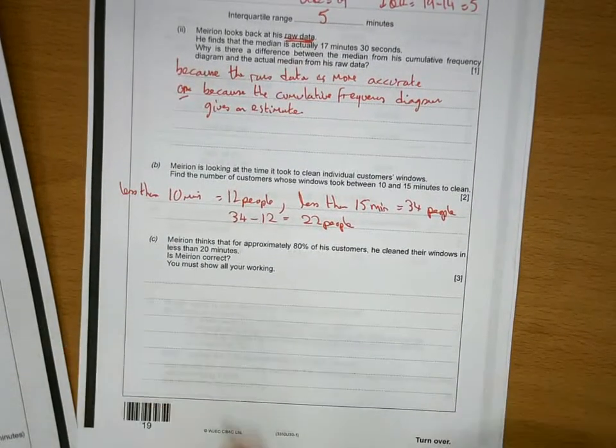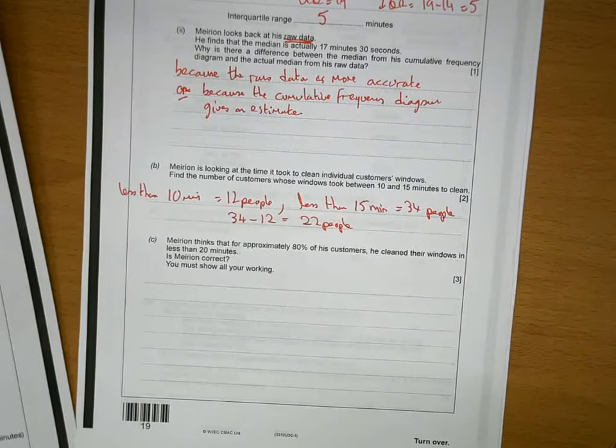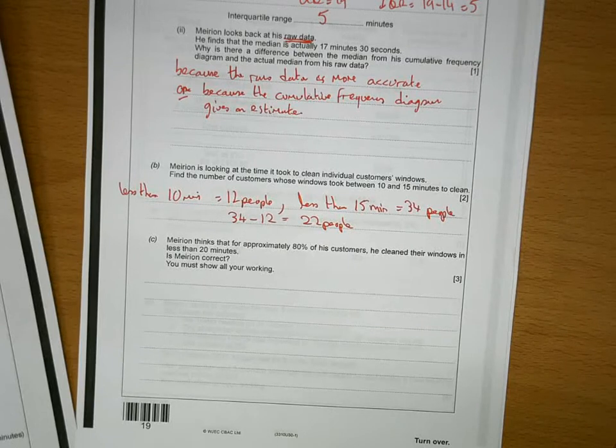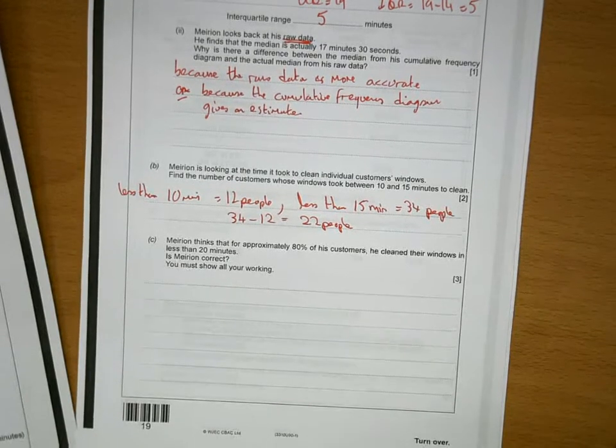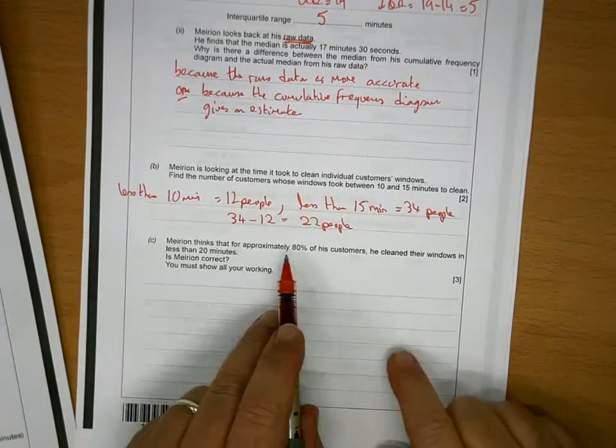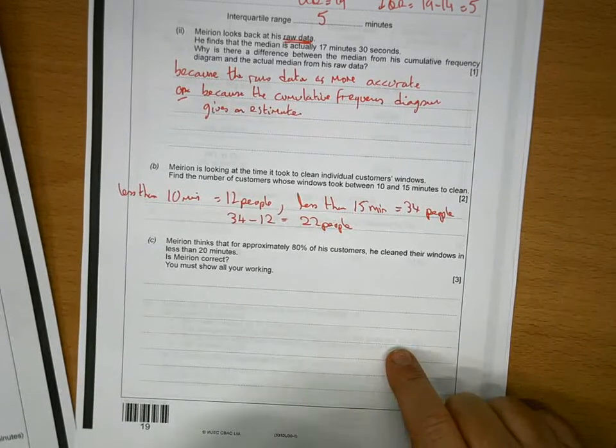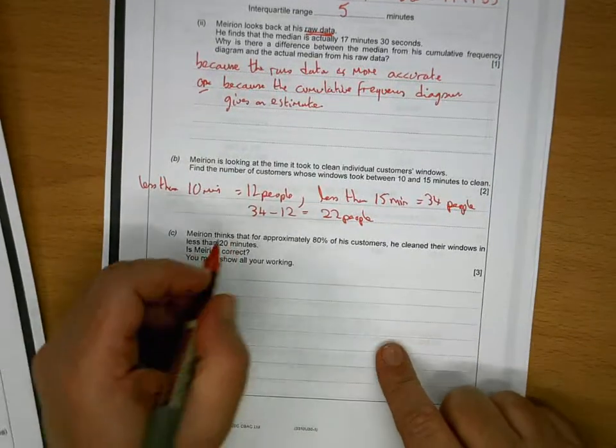Part C. Myrion thinks that for approximately 80% of his customers, he cleaned their windows in less than 20 minutes. Is Myrion correct? Well, first of all, we need to work out how many people that is. How many people 80% is. So he's got 120 customers.